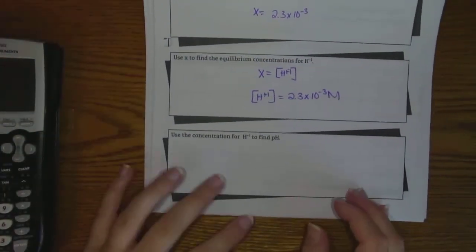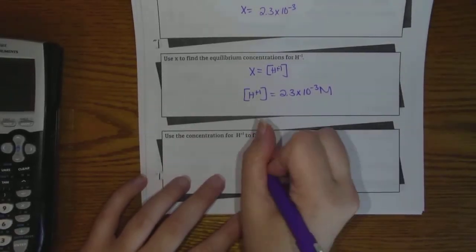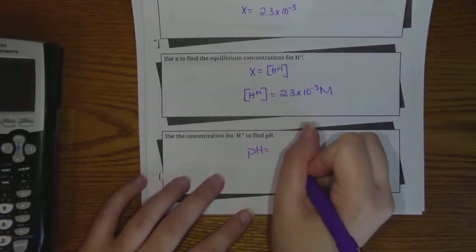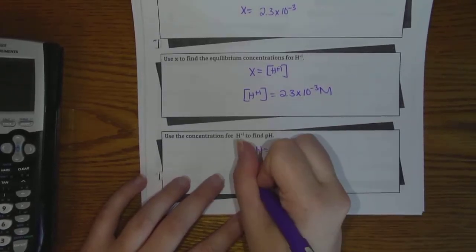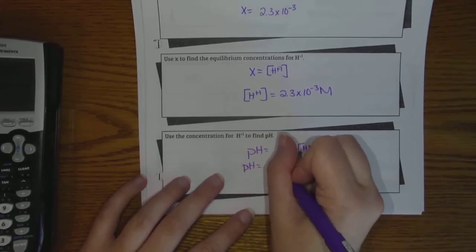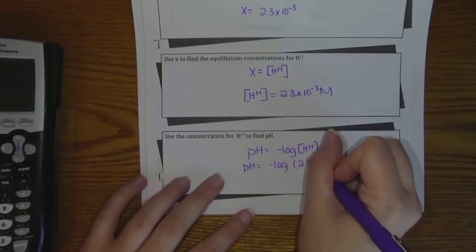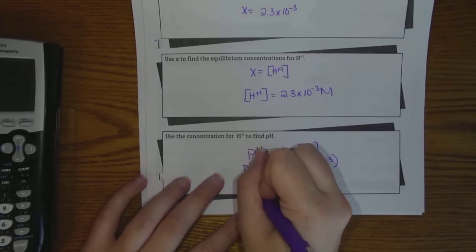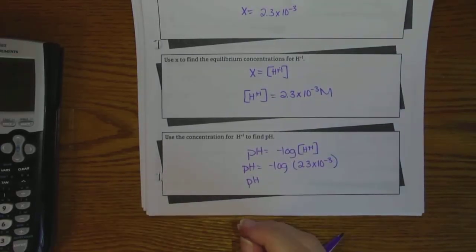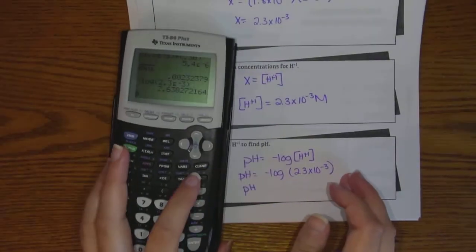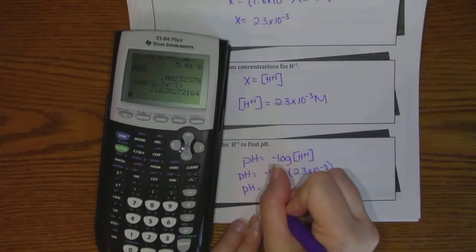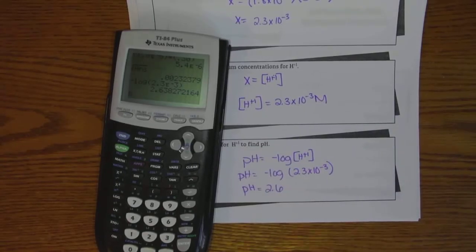Okay? And then the last step, we're going to use this number to find our pH. So pH is equal to the negative log of our hydrogen ion concentration. So pH is equal to the negative log of 2.3 times 10 to the negative 3. So if I put in my negative log of 2.3 times 10 to the negative 3, I get 2.6, and that's my pH.